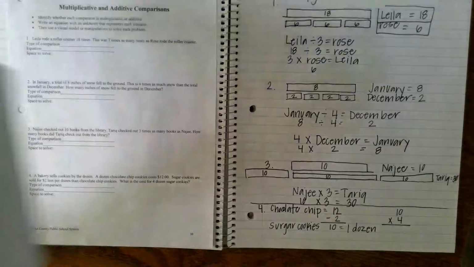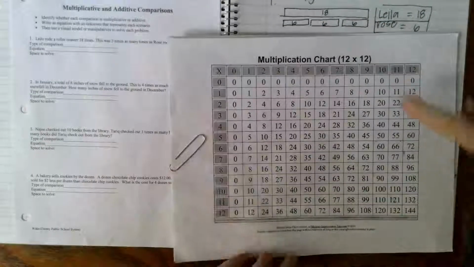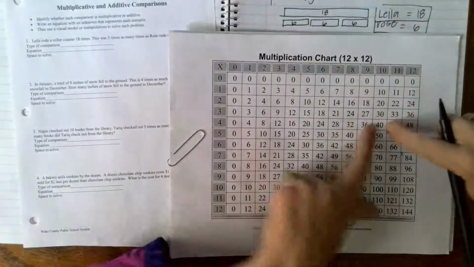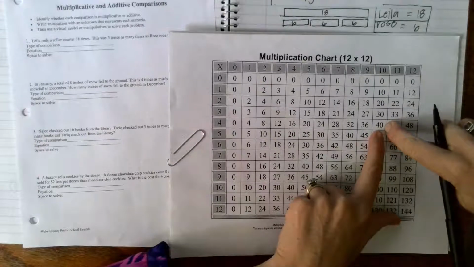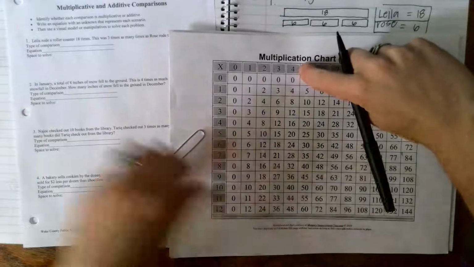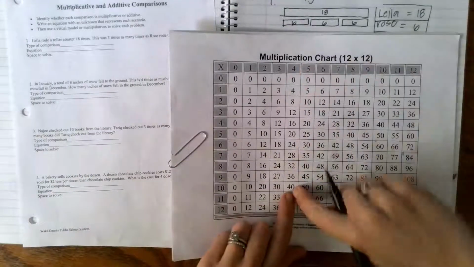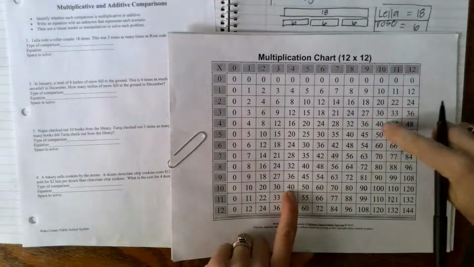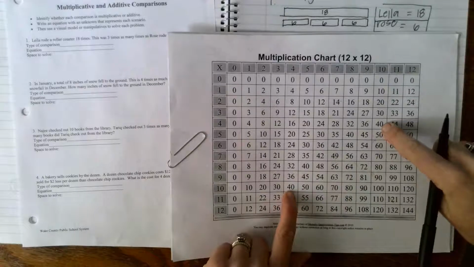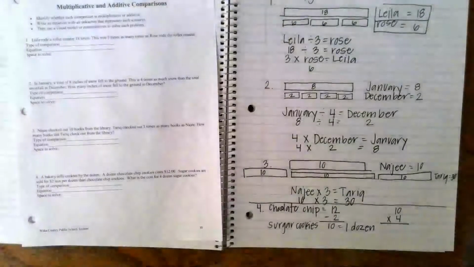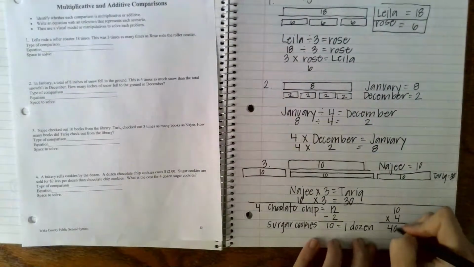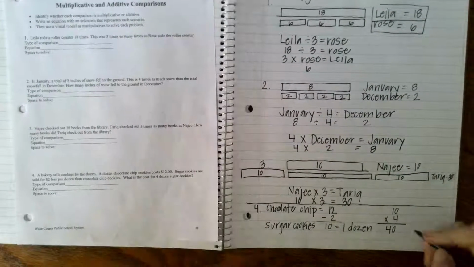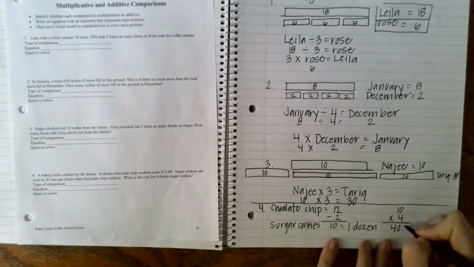And y'all might know that, or you can look here, and I go to 10, and I'm going to go to 4, and I'm going to find where they match up. Got 40. If I wanted to go to 4 and 10 here, I also get 40. So no matter if you do 10 times 4 or 4 times 10, you'll still get the same exact thing. So that means they did 4 dozen sugar cookies equals $40.